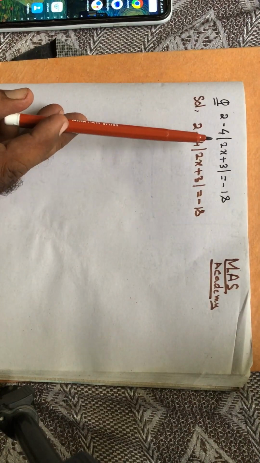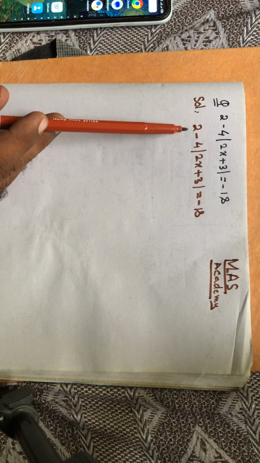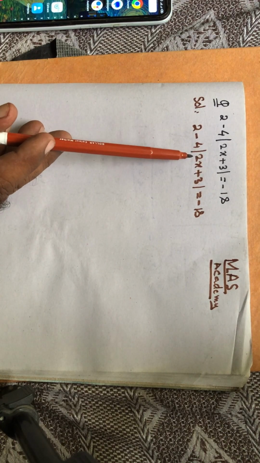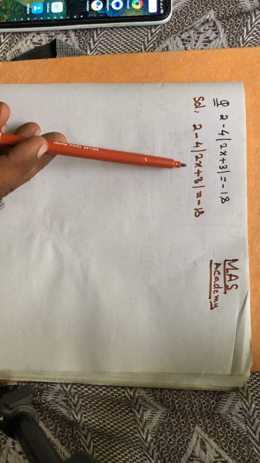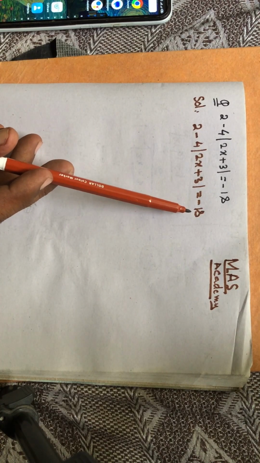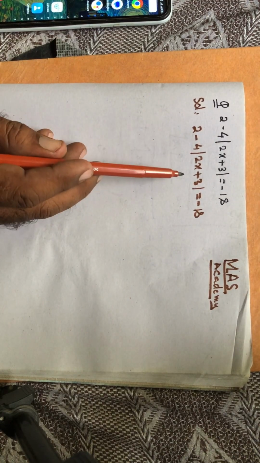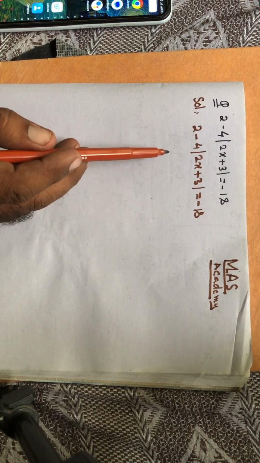Right now we have another question on absolute form. The question is 2 minus 4 times the absolute value, or modulus, of 2x plus 3 is equal to minus 18. So first of all, we want this modulus sign, or absolute, to be alone.